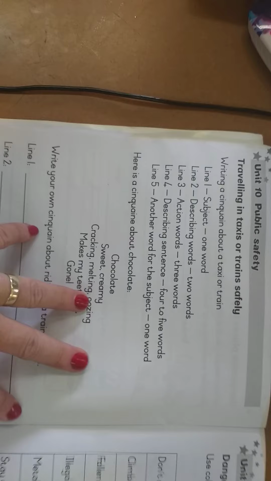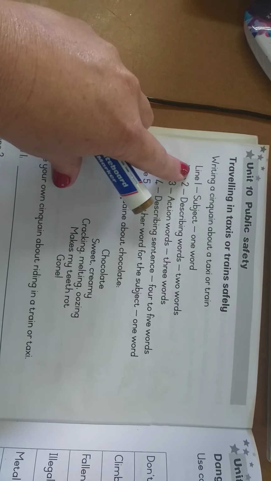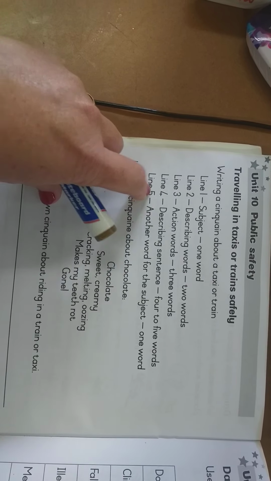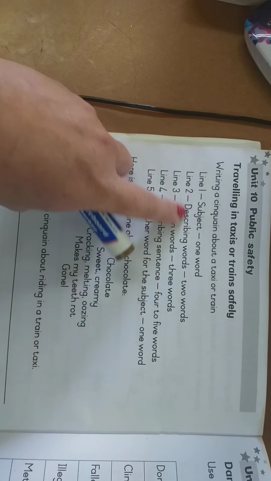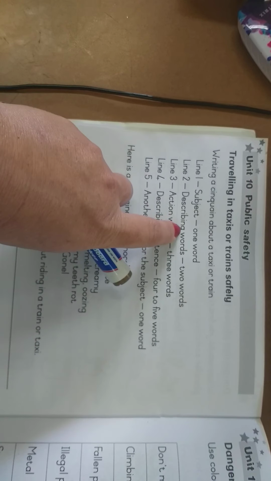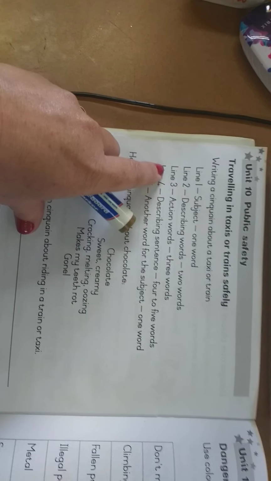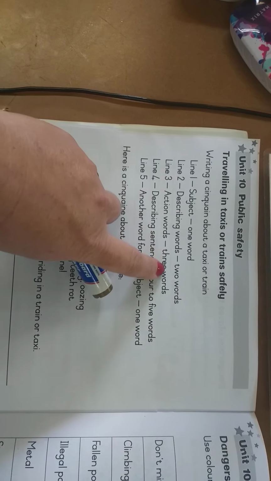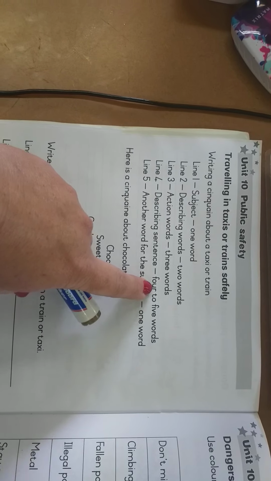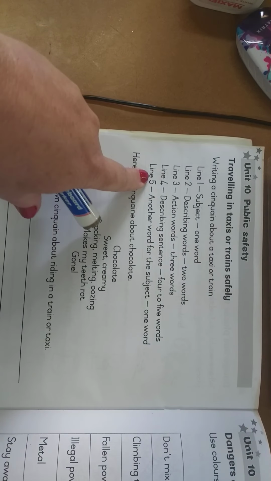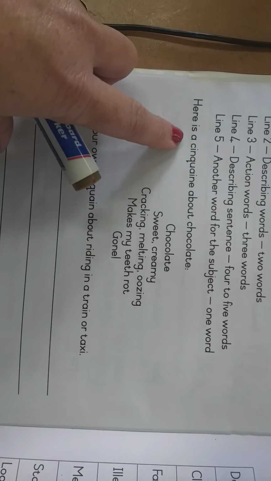Just to explain, this is the formula that a Cinquain follows. You can see here, line 1 is a subject and it's one word. Line 2, it's a describing word, it's 2 words. Line 3 is action words, 3 words. Line 4, a sentence of 4 words. And then line 5 is just another word for the actual subject. Here is an example of a Cinquain about chocolate.